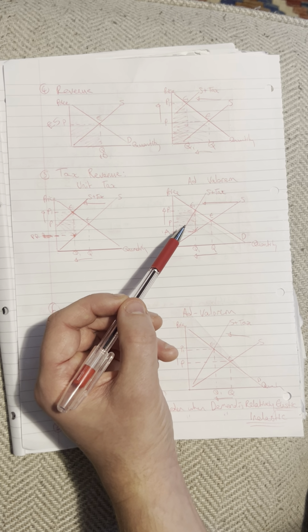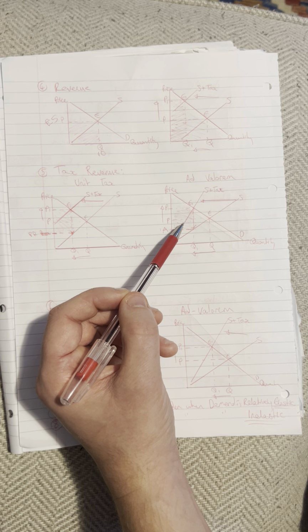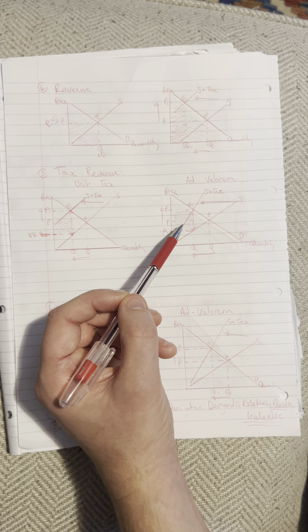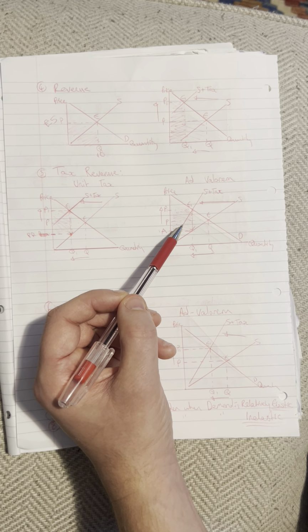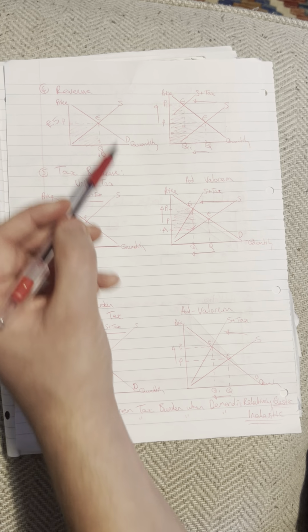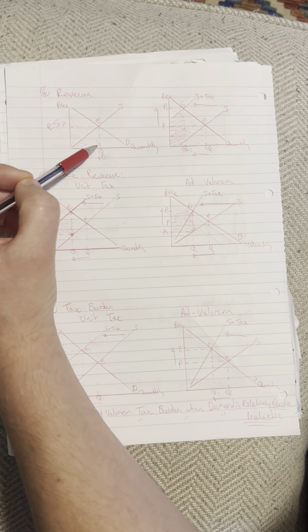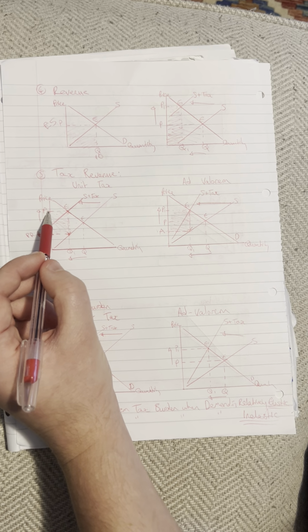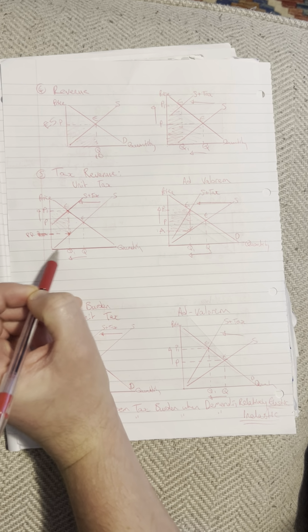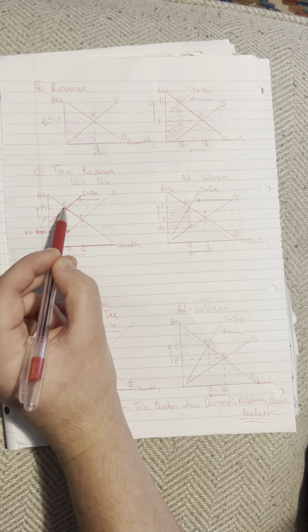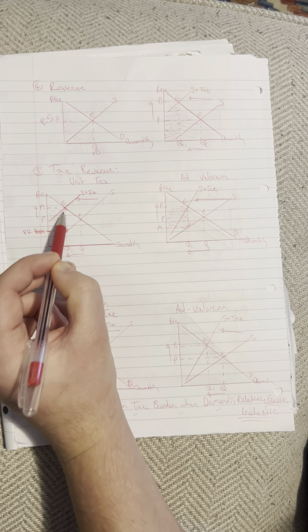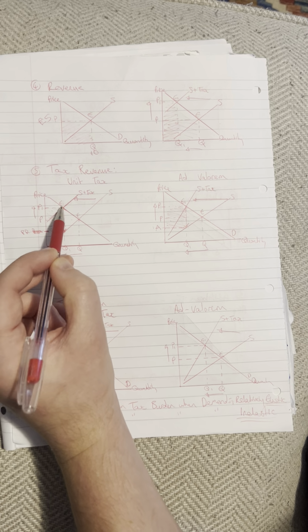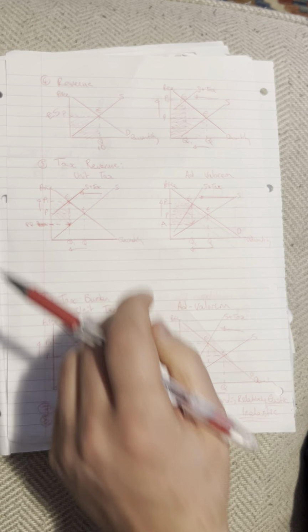Okay, if you need to pause here to check that you understand and re-watch 100 times, do it. It's really important that you understand that the revenue is the price times the quantity, and that the tax revenue is the quantity times the difference, the vertical distance between the supply curves, because that's the tax per unit. That's the tax per unit.